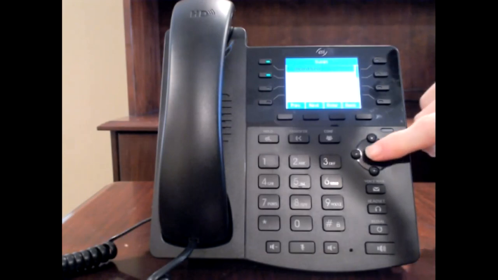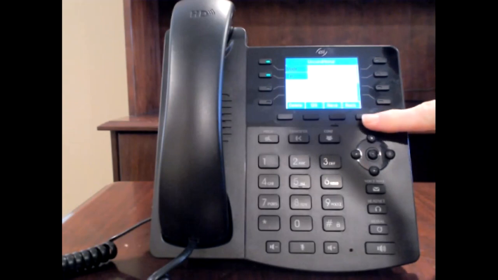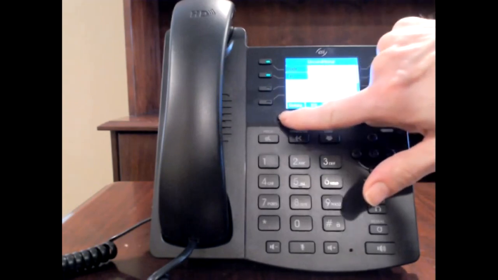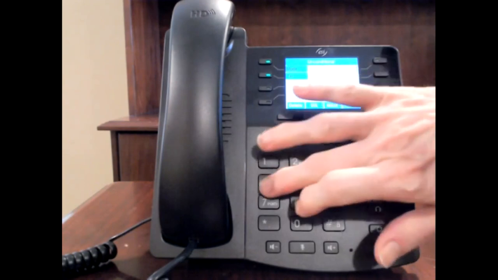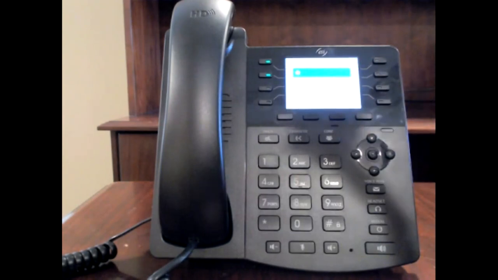So I'm going to select unconditional by pressing OK. It comes up with disabled, so I use my right navigation button to scroll to enabled, and then I use my navigation button to go down. I've already set this up, so mine is set with an extension number, 1100. I can either leave that, or I can delete it using my soft keys and put in the phone number that I want to send to. So I put in our 924-2700 and save. Now my phone is forwarded to an offsite phone number.